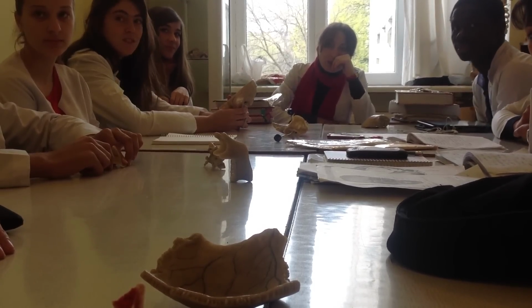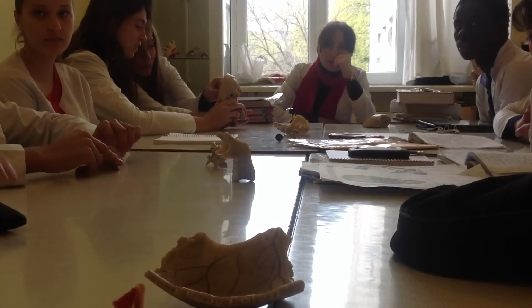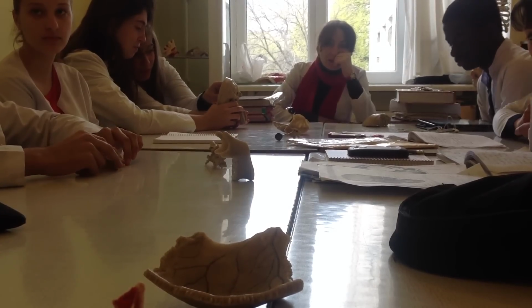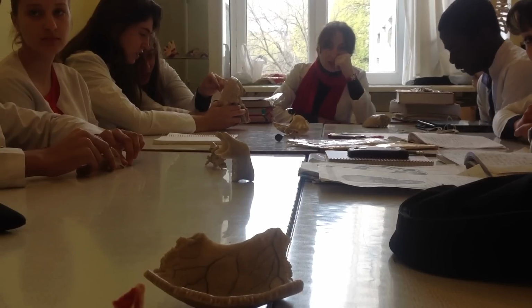Take the skull and show me the foramen cecum. Where is it located? How can you tell? At the end of the frontal crest, at the top of the ethmoid.